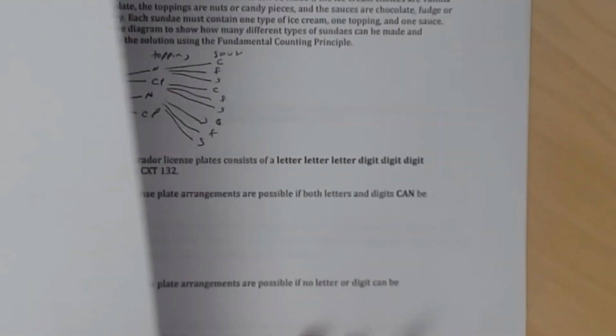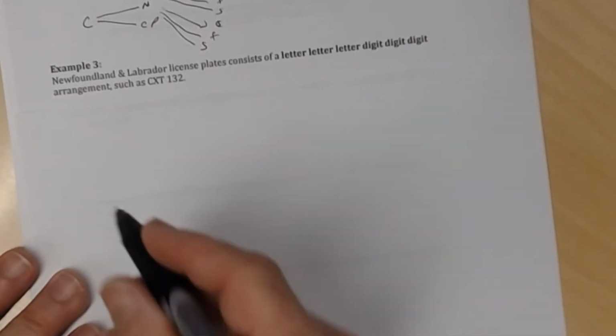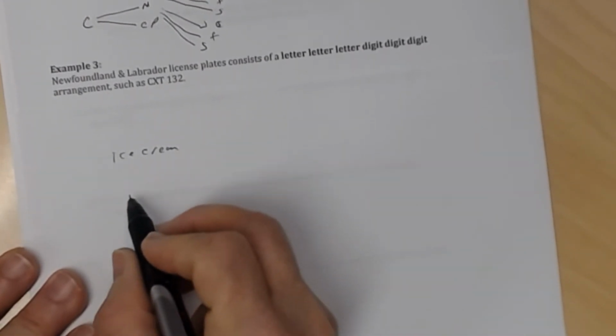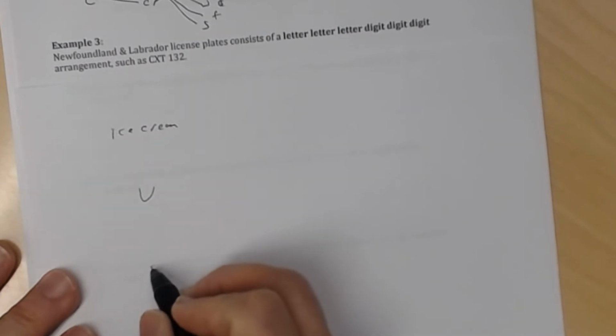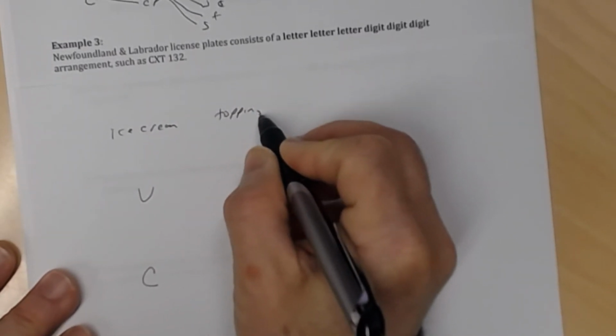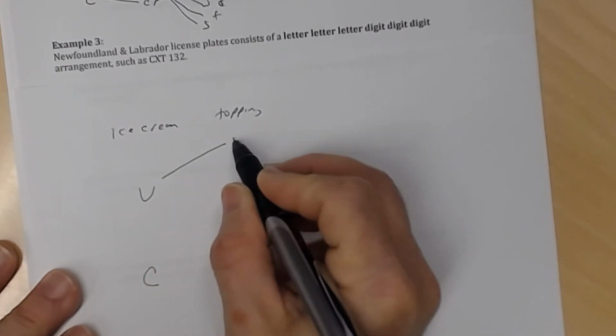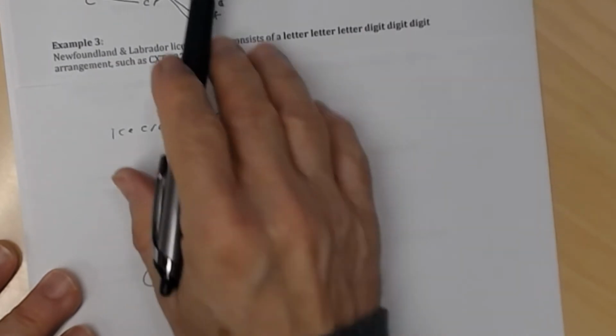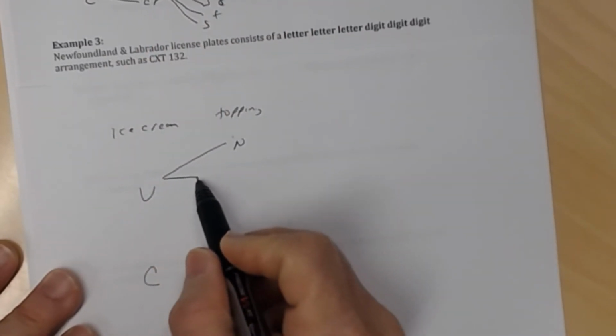Let's just actually do it since I'm going to go ahead and use a better sheet of paper. So ice cream: vanilla, chocolate. Topping: nut or candy pieces. I'll just do P for candy pieces.